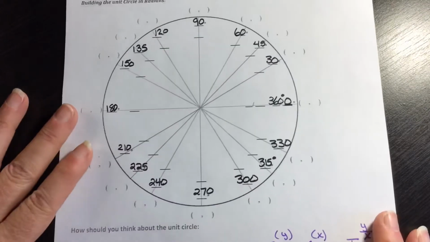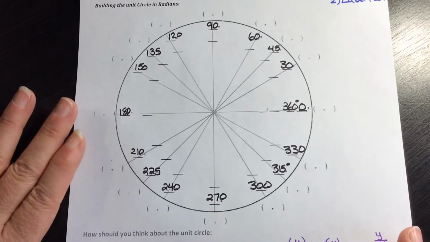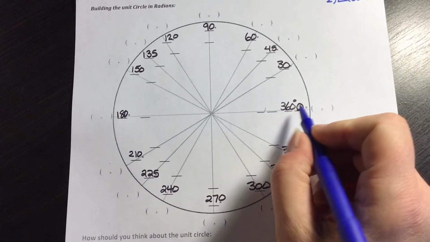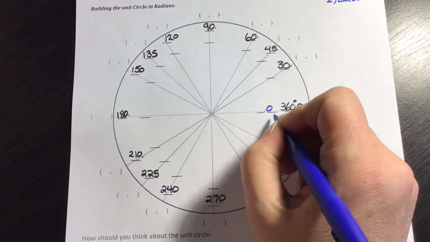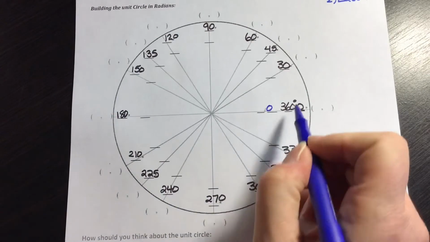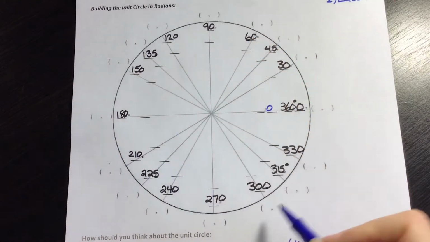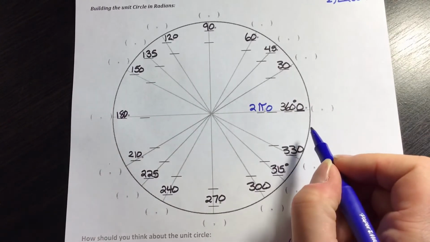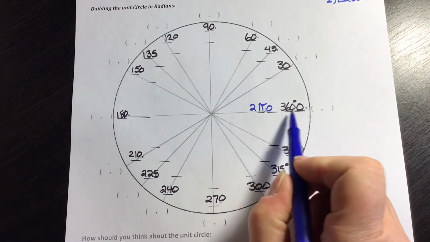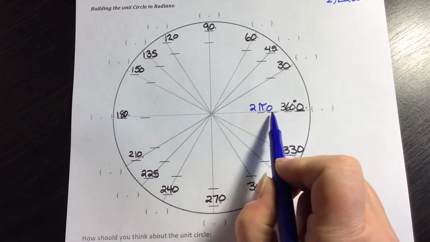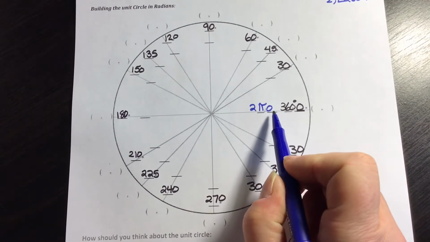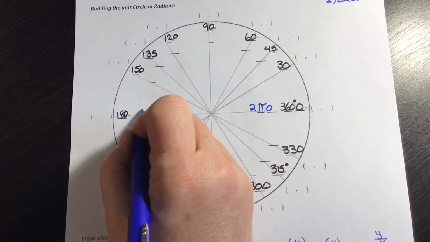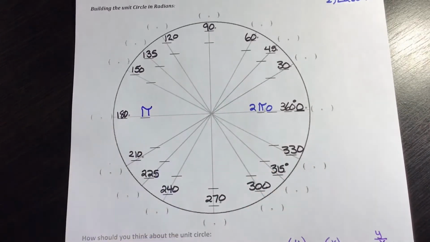All right, so with radians, a couple things that we know is if I have 0 degrees, that's going to be 0 pi radians. And all the way around the circle was 2 pi radians. All right, so for 0 and 360, we've got the radian measures. If we go halfway around the circle, we have pi radians.